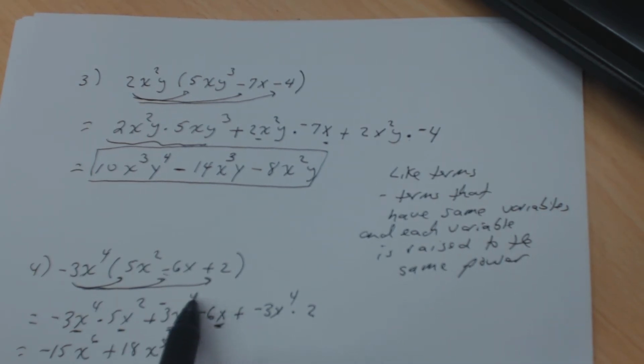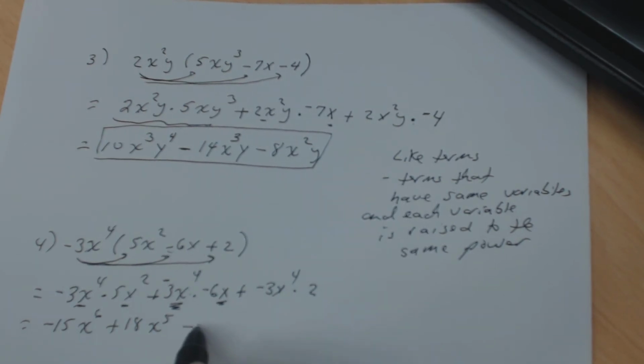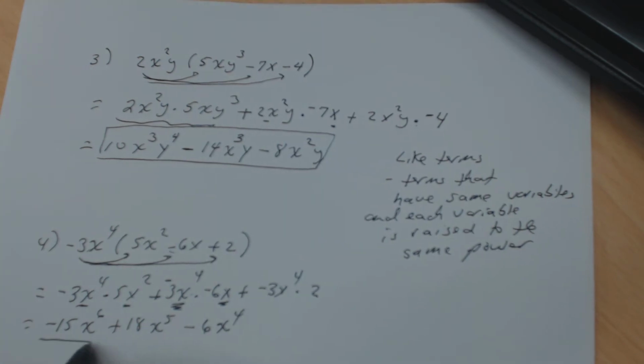When you multiply like bases, you add exponents. Remember, there is an understood 1 for x to the first. Finally, a negative 3 times a positive 2 is a negative 6, so you write a subtraction. The only thing left is the x to the fourth. Those are not like terms. None of these terms have the same variable x raised to the same power. So this is your answer.